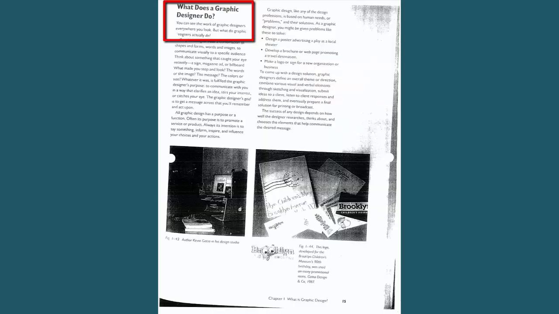What does a graphic designer do? You can see the work of graphic designers everywhere you look, but what do graphic designers actually do? Graphic designers use a combination of shapes and forms, words and images to communicate visually to a specific audience. Think about something that caught your eye recently, a sign, magazine ad, or billboard. What made you stop and look? The words or the image? The message? The colors or size?